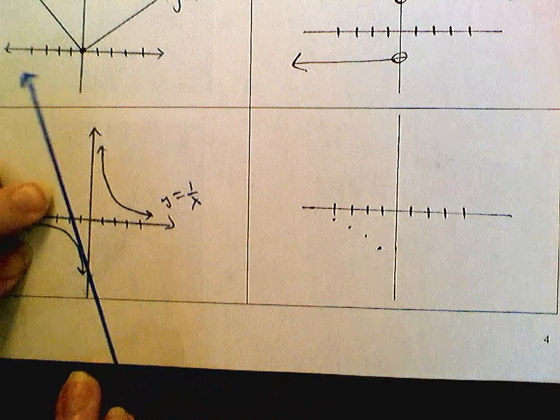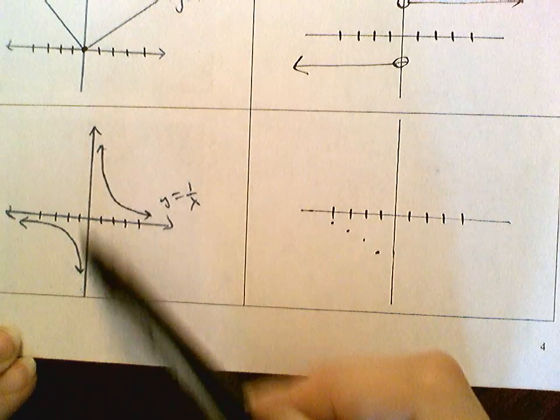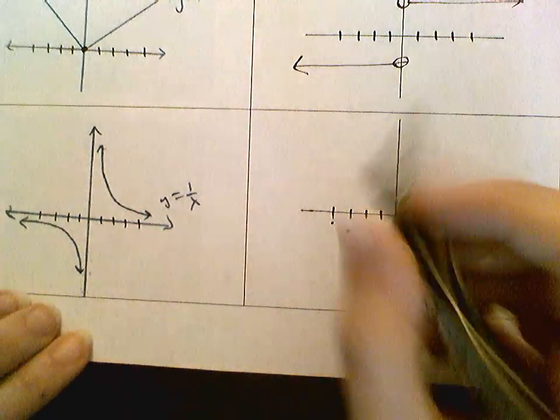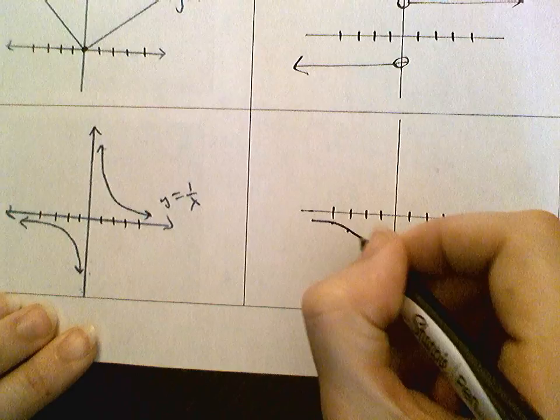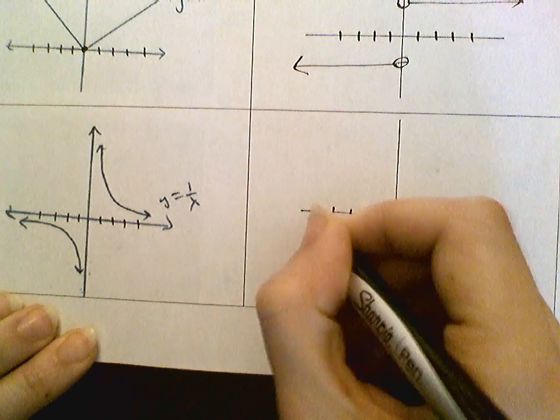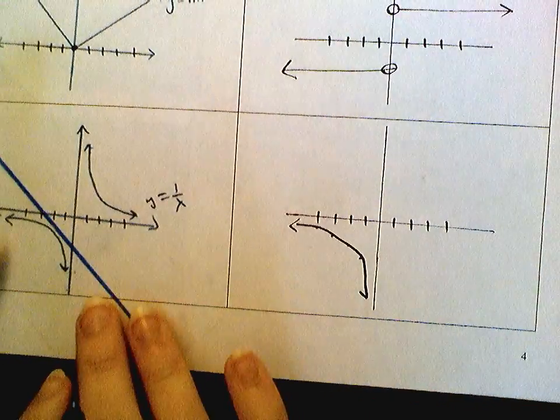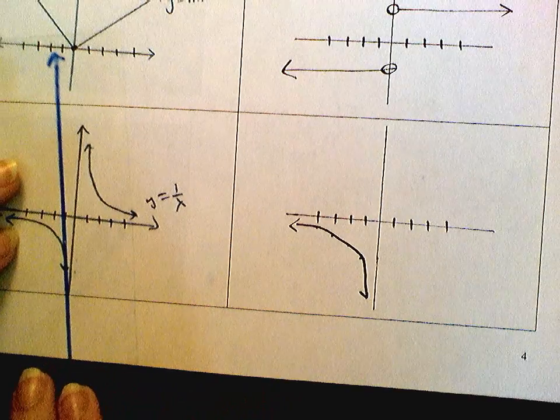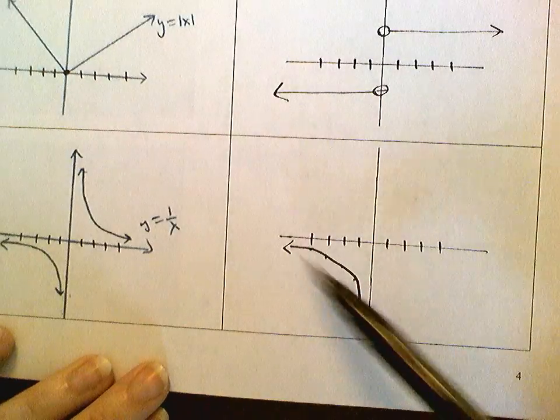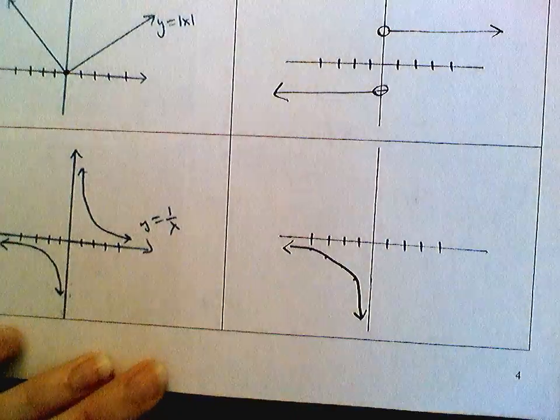Okay, so you see in the original graph, this is an asymptote. It turns out same with the derivative graph. This is going to be an asymptote because the slopes just are getting so steep, like infinitely steep. So that will be an asymptote there.